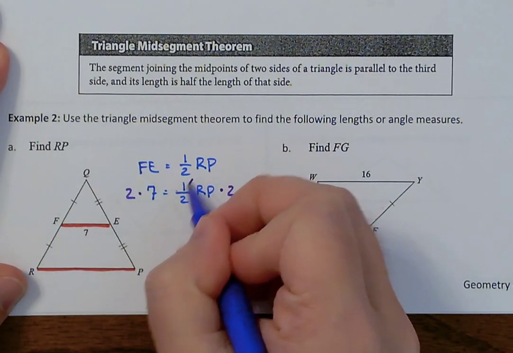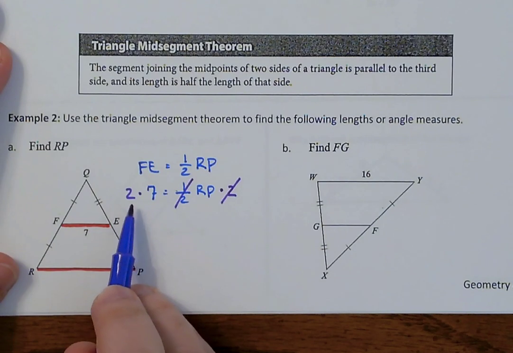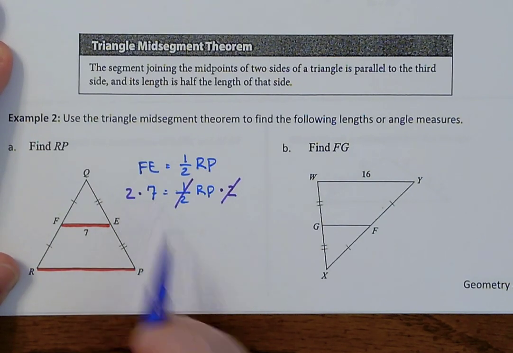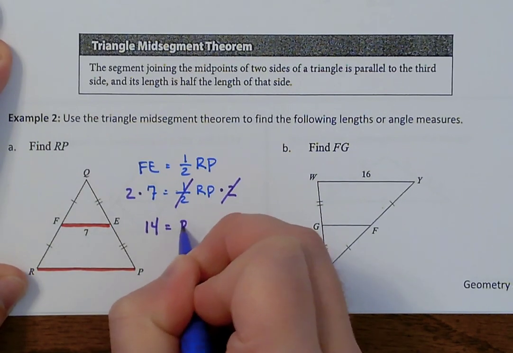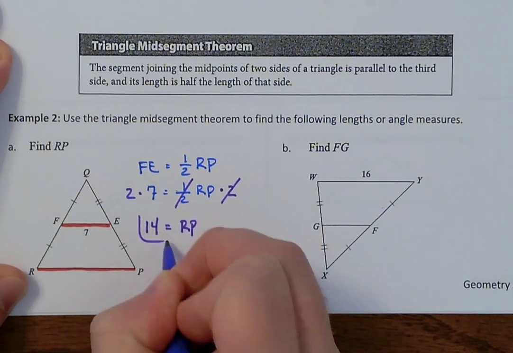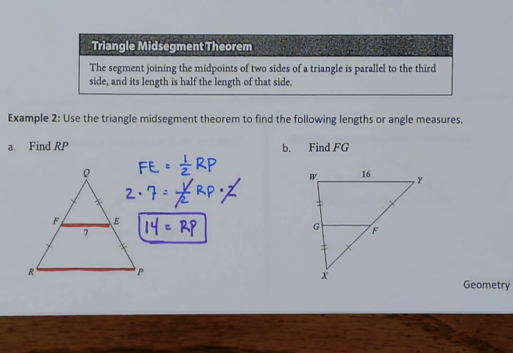That's going to cancel out the 1/2 and the 2 over here. And then I just have 2 times 7 over here, which is 14. And I'm left with RP on the right side. So that means 14 is the length of RP, and RP equals 14. And that is how we're going to use the triangle midsegment theorem to find a segment length.